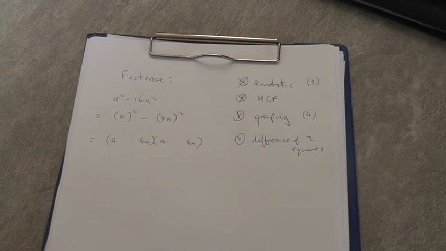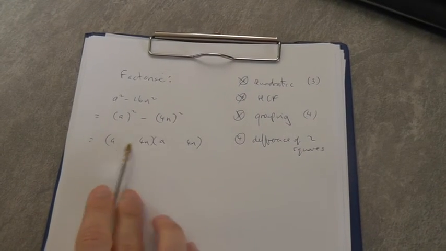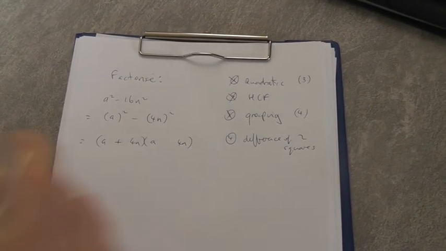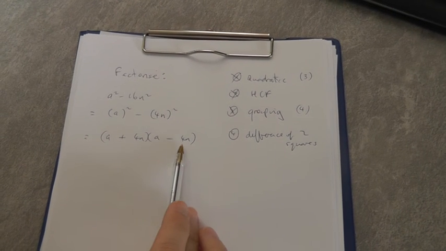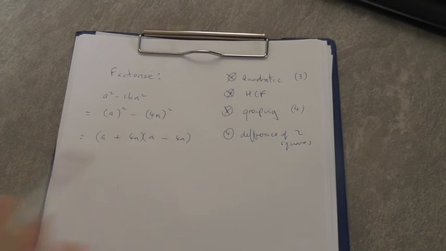Now it's a difference of two squares, therefore the two signs must be different in both brackets. So if I put a plus here, I must put a minus here. And that is this expression here factorized. We've executed it. And that's our lesson for today.